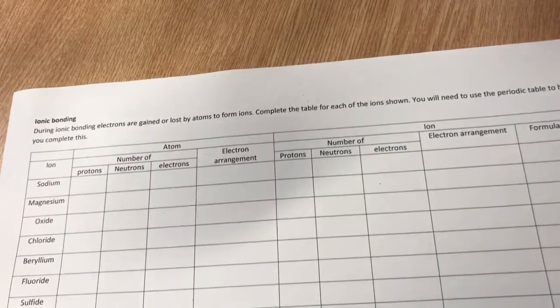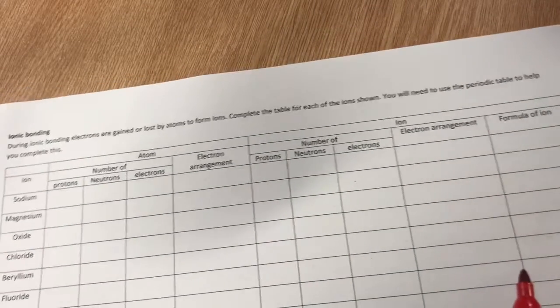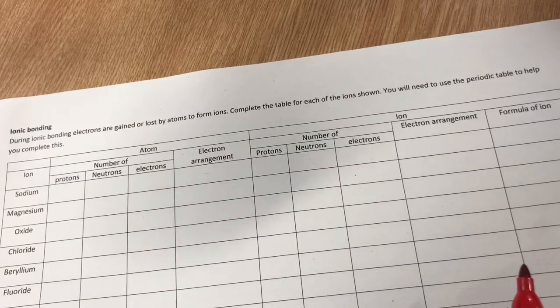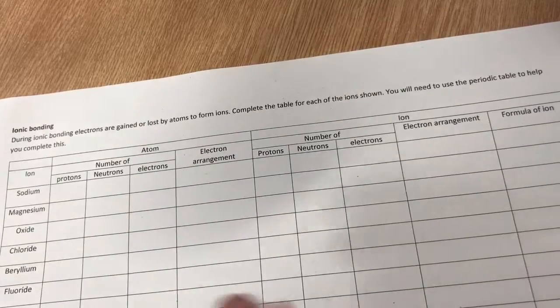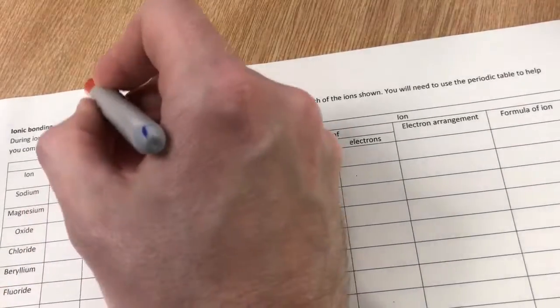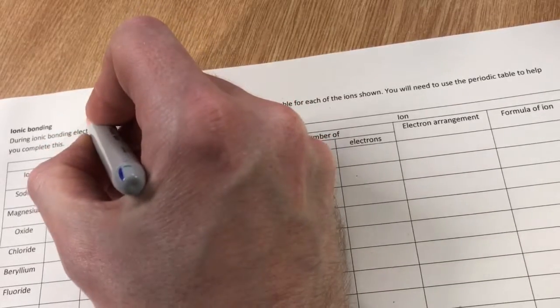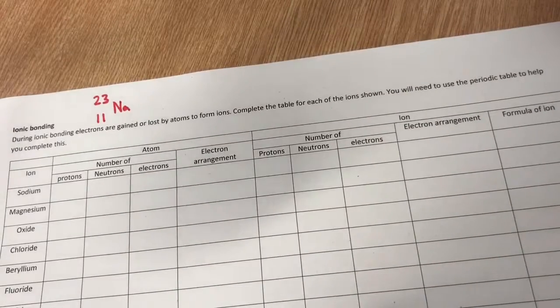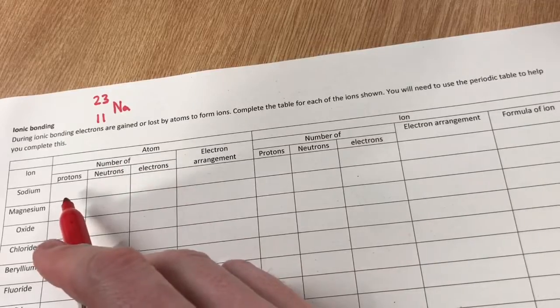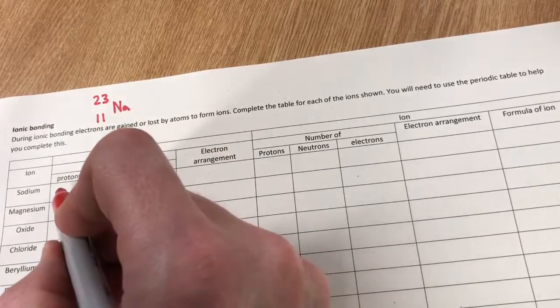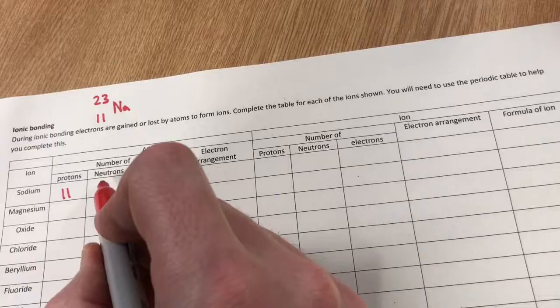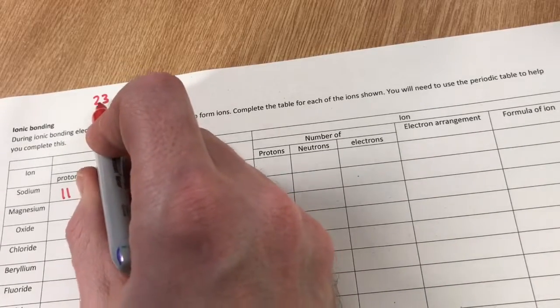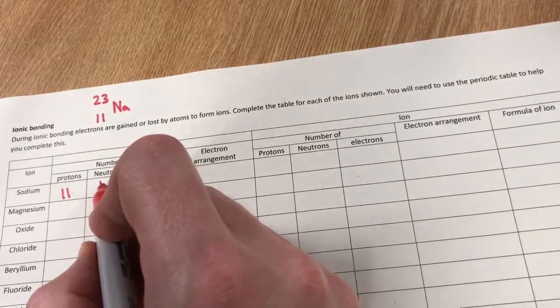So to help with this, this is a page from your workbook, and we're going to do a couple of examples on here to help you get into this kind of work. Okay, so we have got here sodium. The information from the periodic table tells me it's got a mass number 23 and an atomic number of 11. So this is for the atom side. So protons, from this information, it has 11. Neutrons is the difference, remember, between these two numbers. So 23 take away 11 is 12.